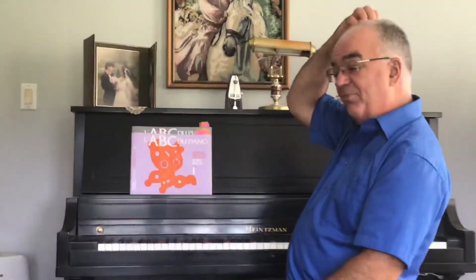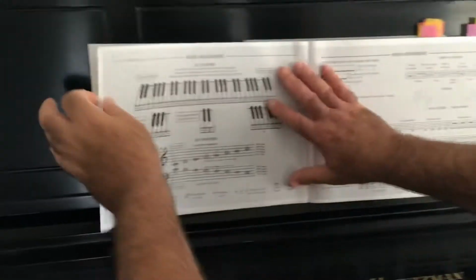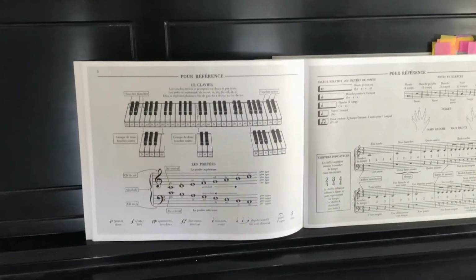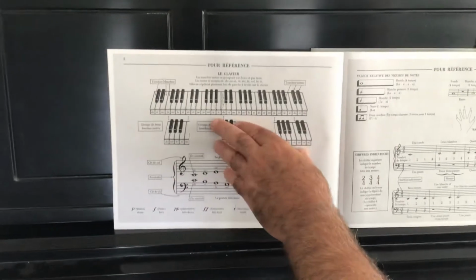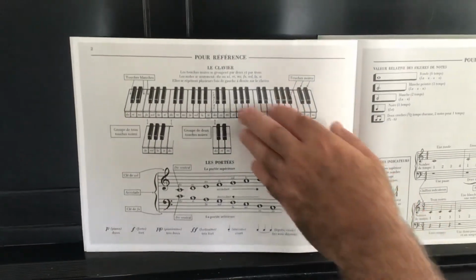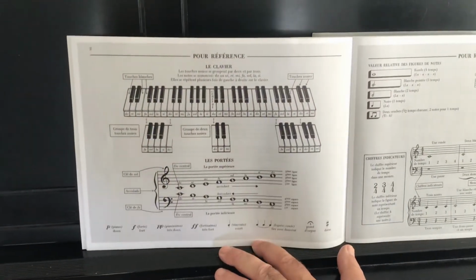So I'm going to go to the piano now and just present briefly this method, which I have here in French, but it is available in both official languages, French and English. It is a very pragmatic, very practical method. What Boris Berlin does, he starts by the middle C and goes up, C, D, E, F, G, on the right in the treble clef, and goes down, C, B, A, G, F, in the bass clef.